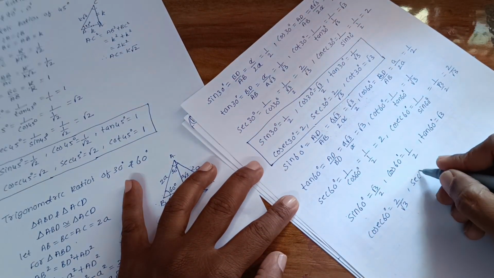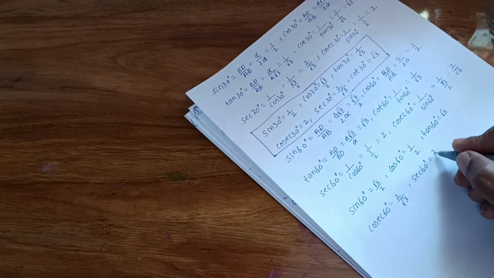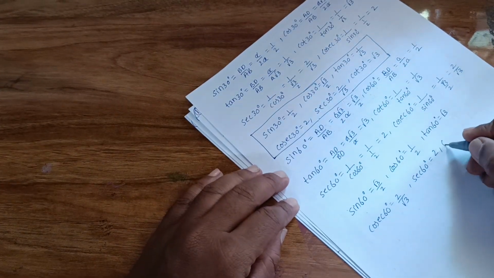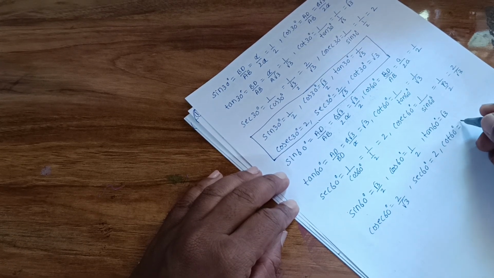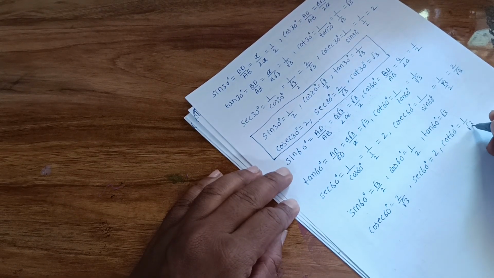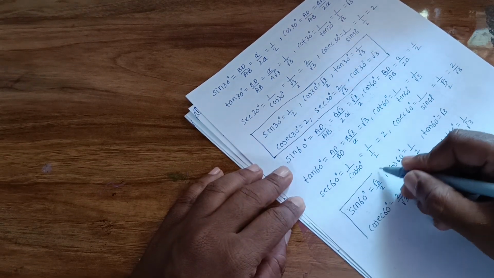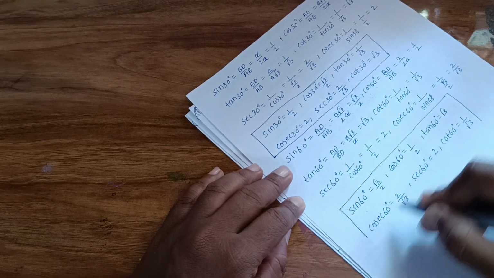Then sec 60 is equal to 2. Then cot 60 is equal to 1 divided by root 3. So these are the trigonometric ratios for angle 60 degree.